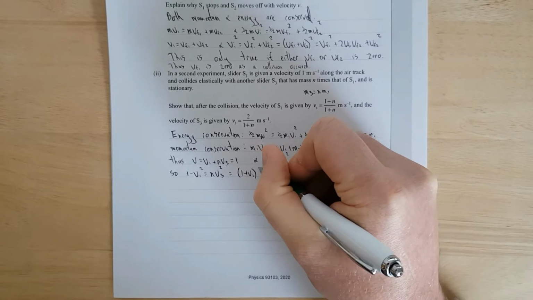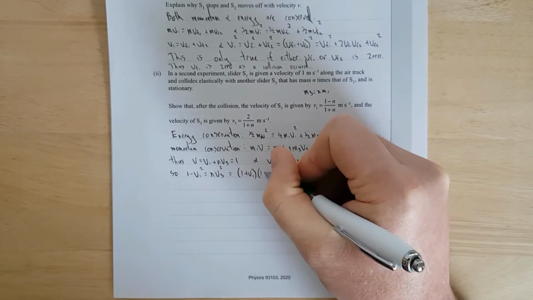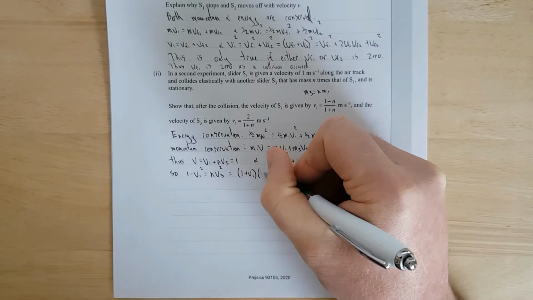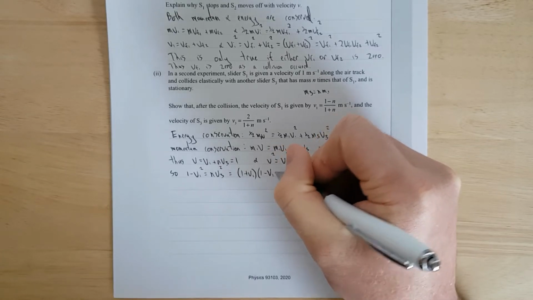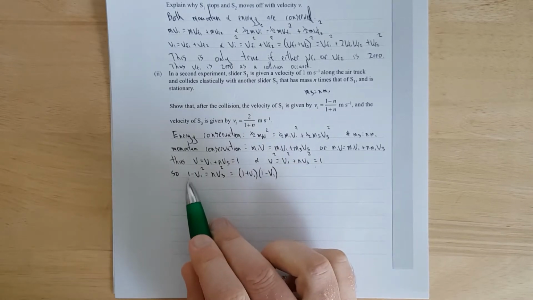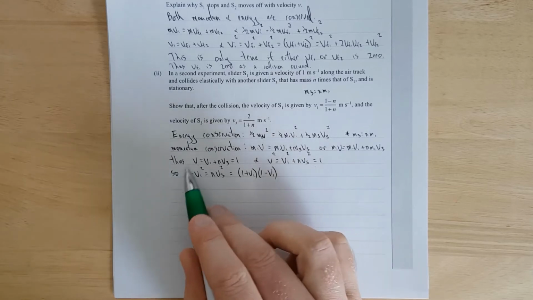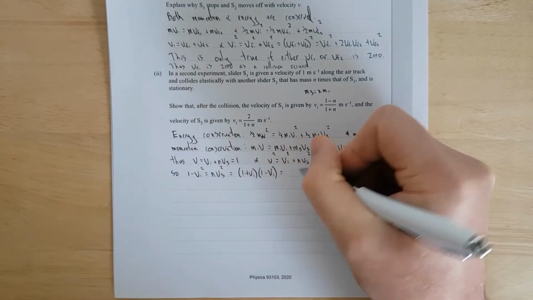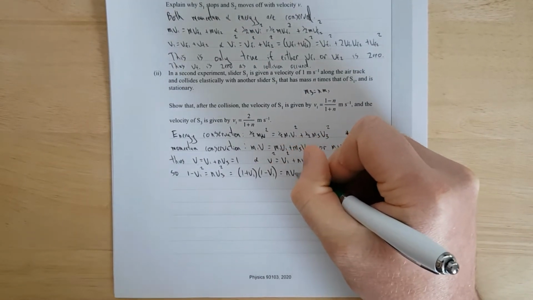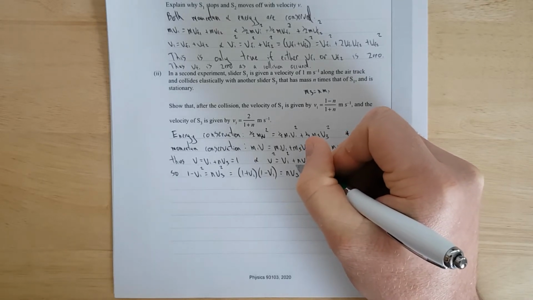This is a step that I didn't think of; I did things differently the first time round, and then I was like, there's got to be a more elegant way to do this, which there was. So you factorize this out, and you get 1 plus v1 times 1 minus v1, which is the same as this here, and that equals n v3 squared.